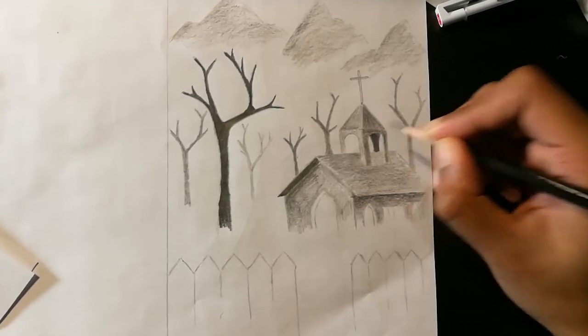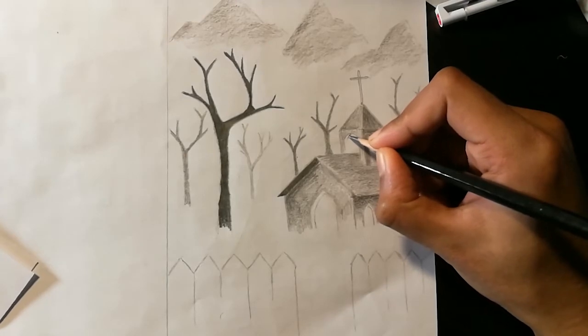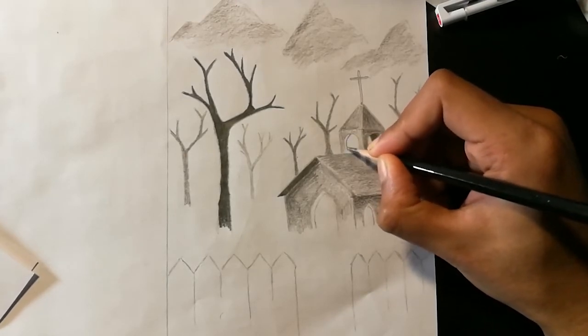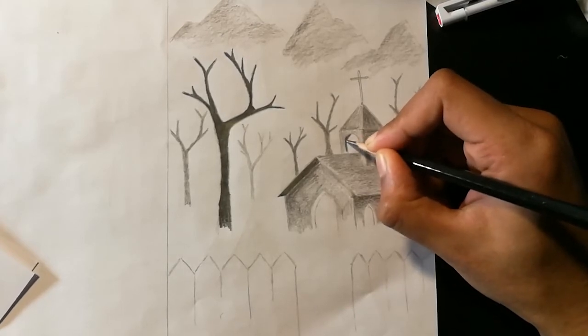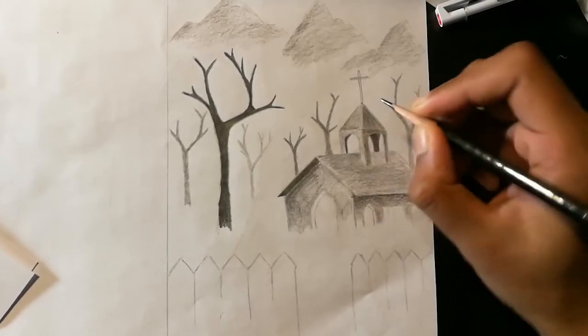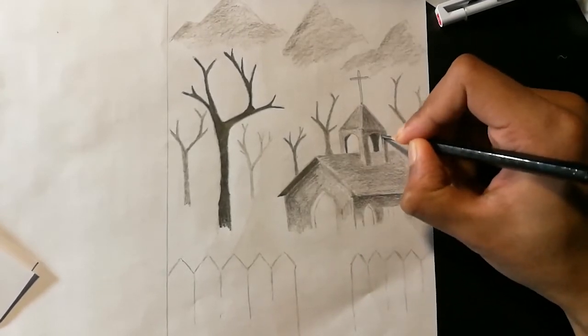And also you can show the back side of the pillar by drawing another line here and then shading it really dark, just like you have drawn the back side of the door, also this side, but it won't be very dark, it will be lighter.